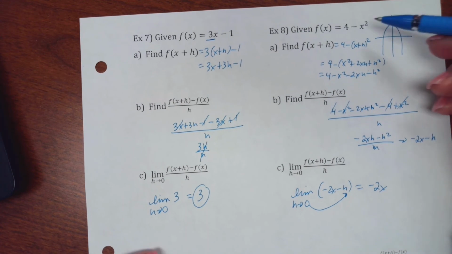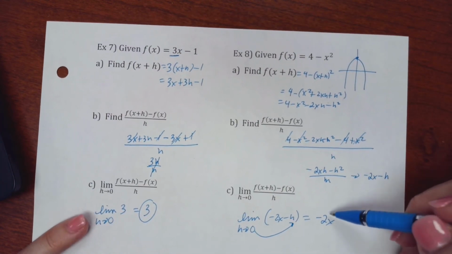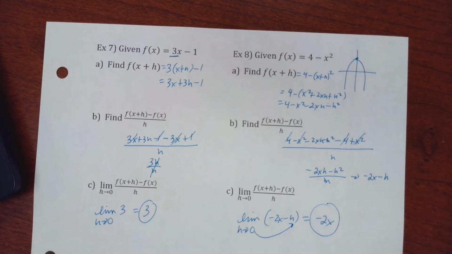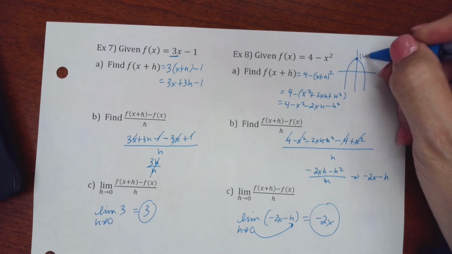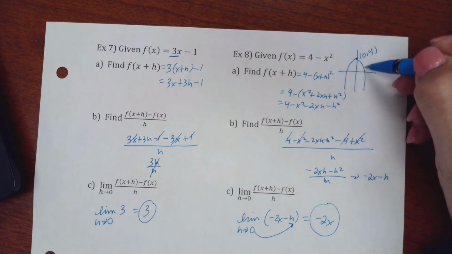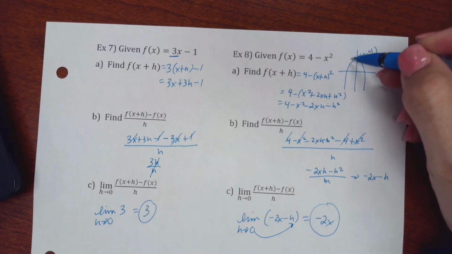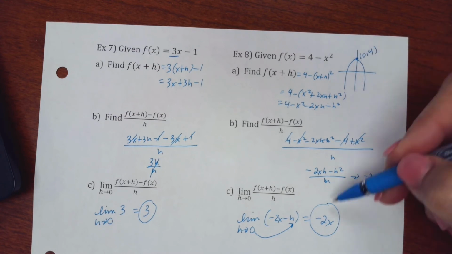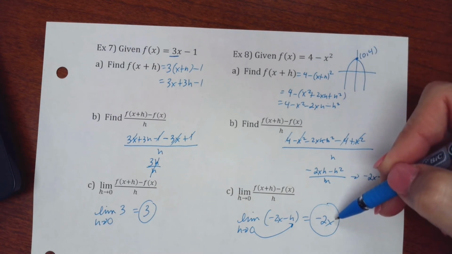So when I have a quadratic, my derivative is right here. Any time, so let's try 0. This point right here, 0, 4. If I plug 0 in, my derivative should be 0, because remember, that's my turning point. That's my slope of 0. My tangent line slope is 0. So if I plug 0 into here, oh, look, 2 times 0 is 0.